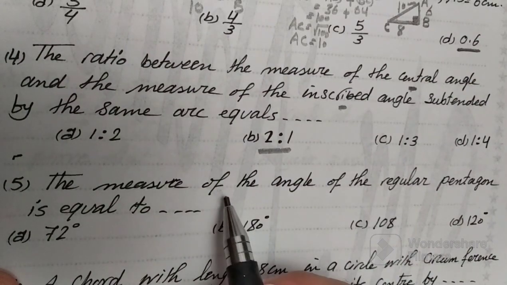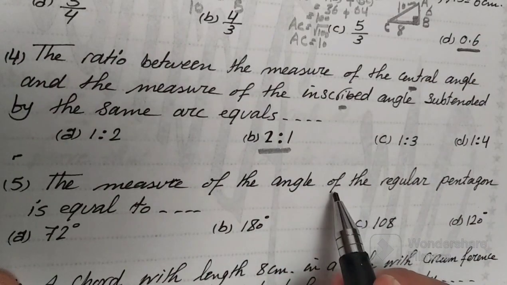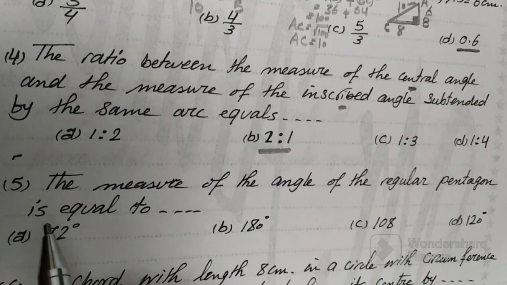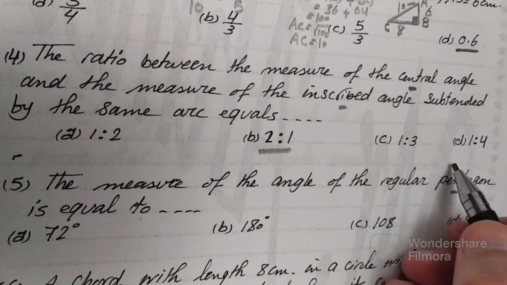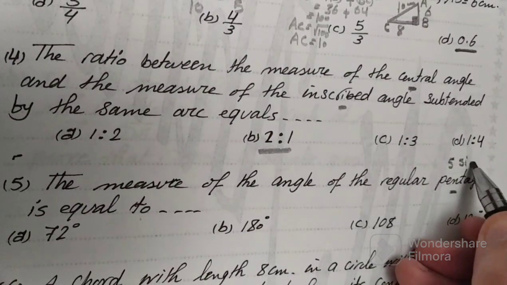Number 5. The measure of the angle of the regular pentagon is equal to. A pentagon consists of 5 sides.